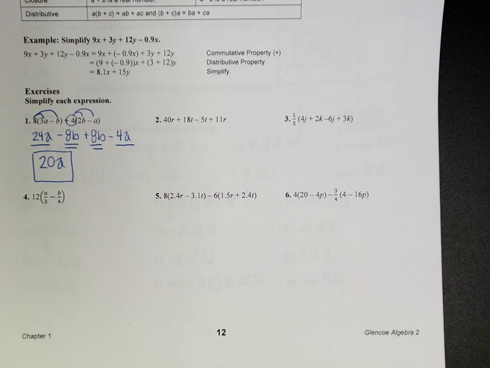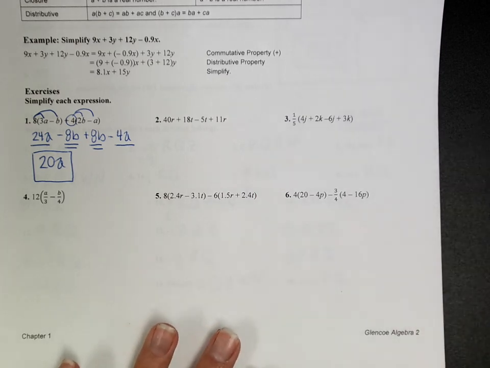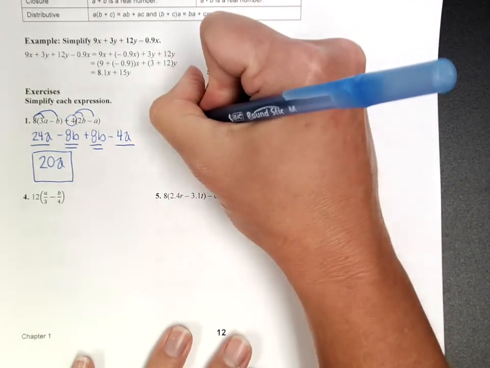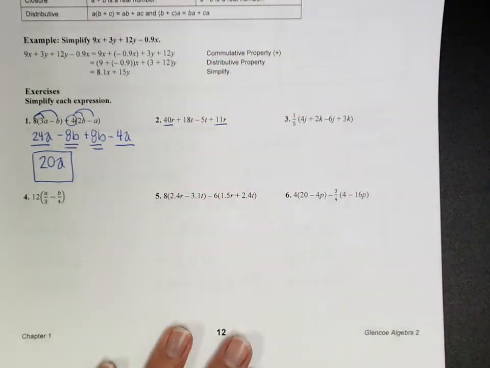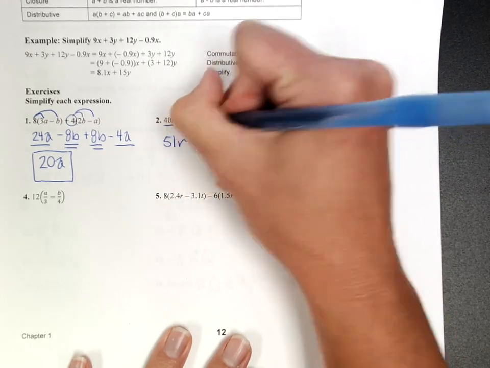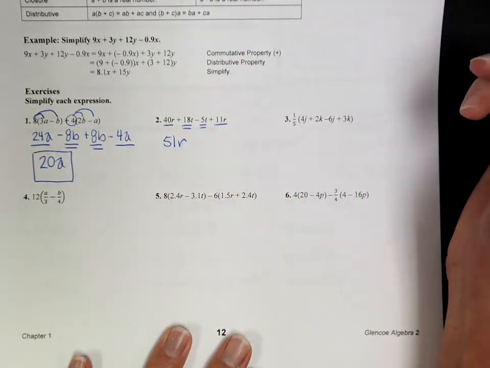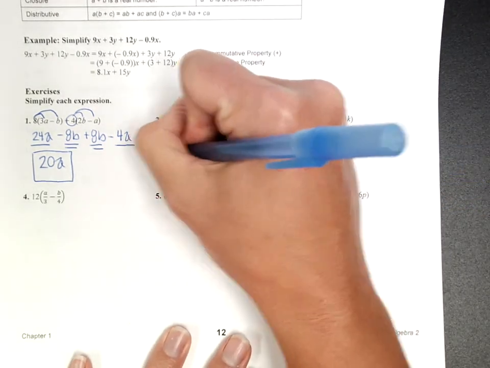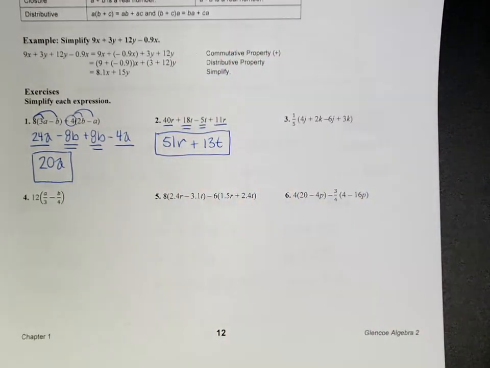Same thing on question number 2. Combine your like terms. There's nothing I can simplify beforehand, so I'm going to add 40R to 11R, 51R. And then I'm going to add 18T to negative 5T. That's going to be plus 13T. And I can't simplify that any further.